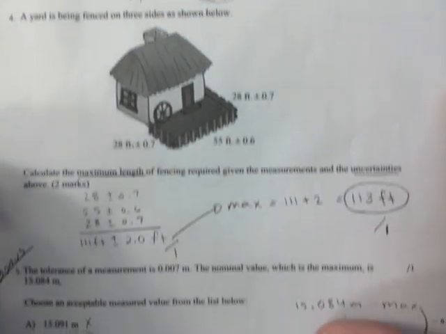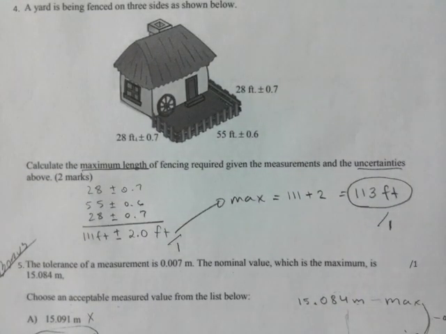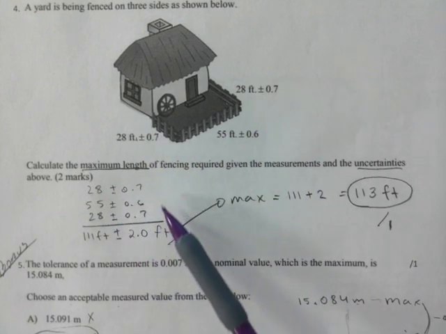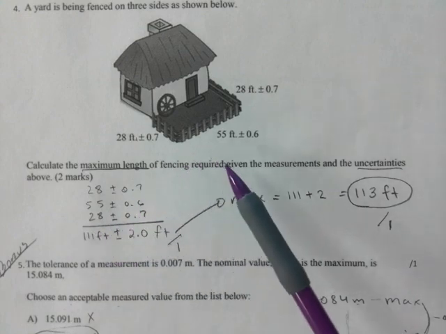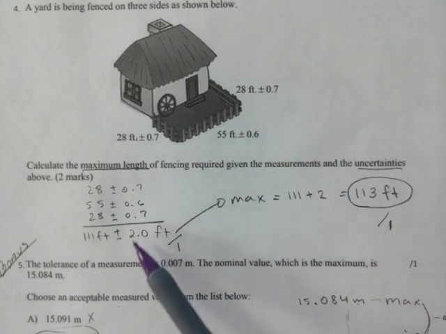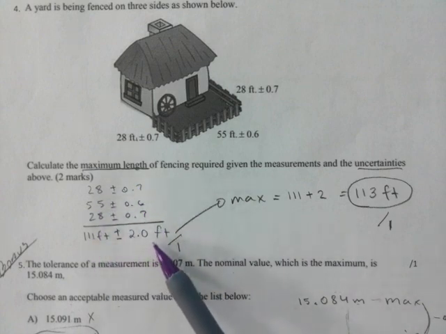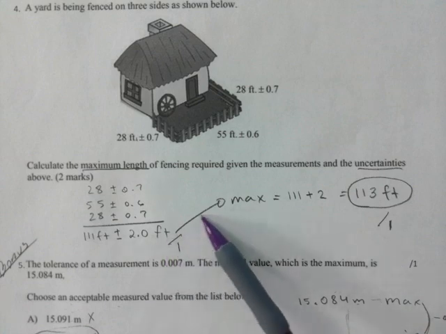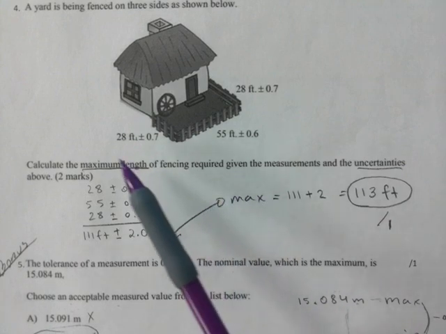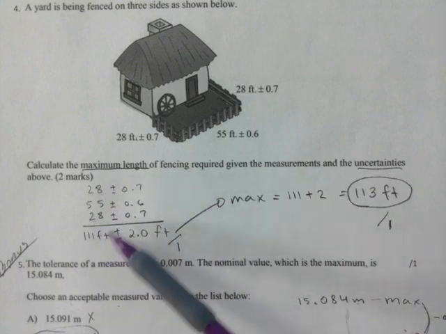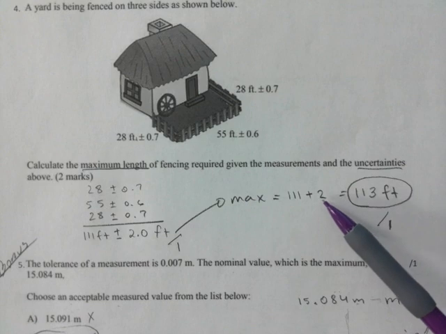Next here, the fencing question. This is an old exam question, by the way. They give you the uncertainty here. So you just stack them like this. No need to figure out the precision and uncertainty because it's already provided. You just add up both here. So you get 111 plus or minus 2 feet. But from there, you can get your maximum, but you could also get the minimum. Just read the question carefully. It asks for the maximum length. So there was some extra work that needed to be done. First, add them up, then add your uncertainty to that value to get the 113.